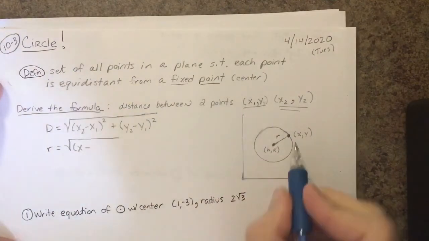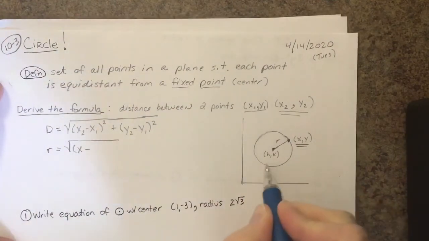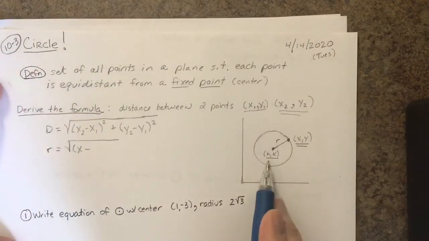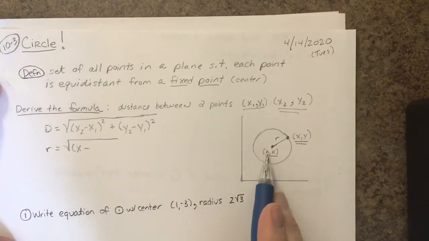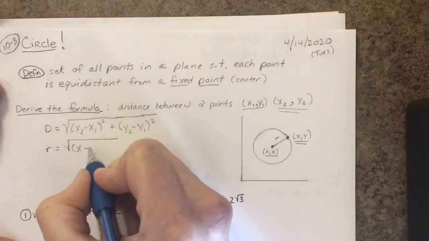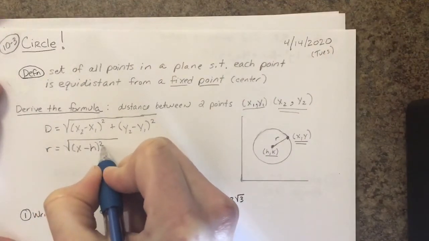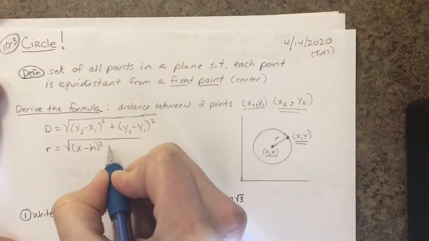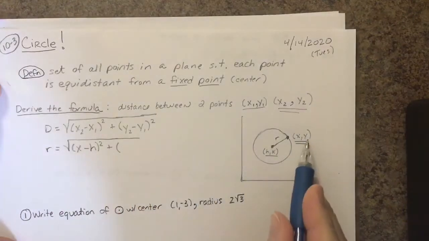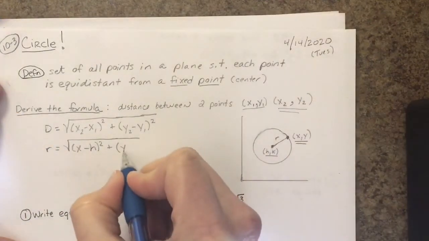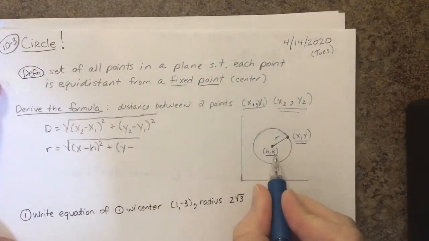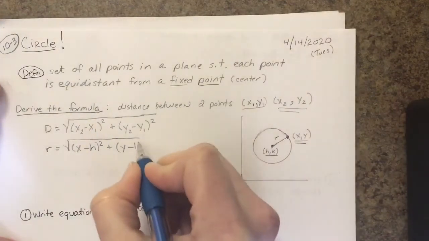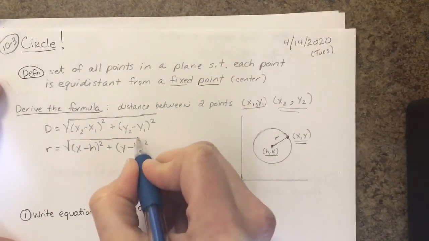First point is the center. So in for x1 goes h, x minus h, quantity squared, plus, now we substitute y minus the center y value, which is k, quantity squared.